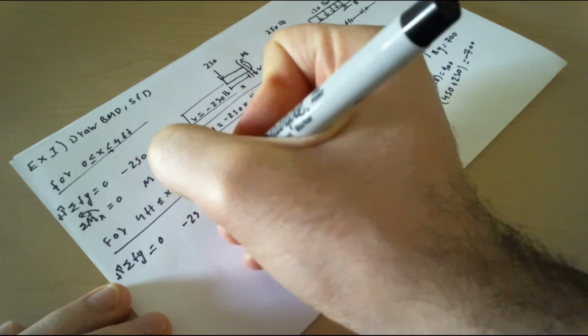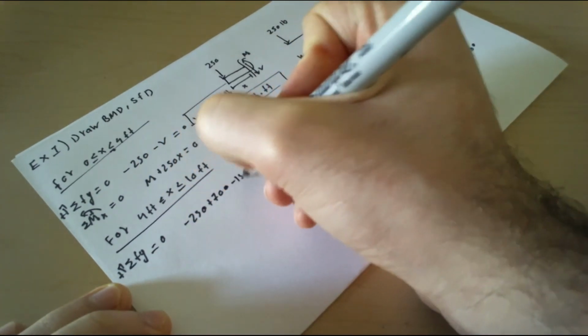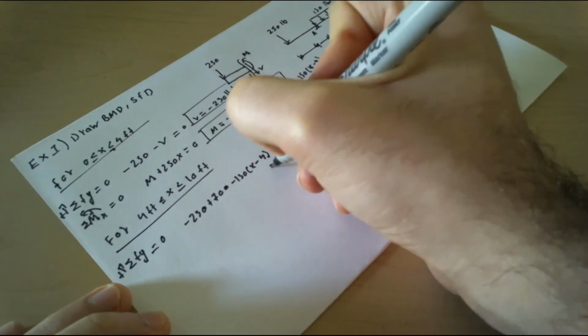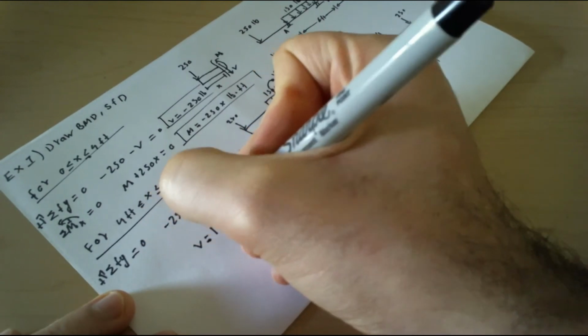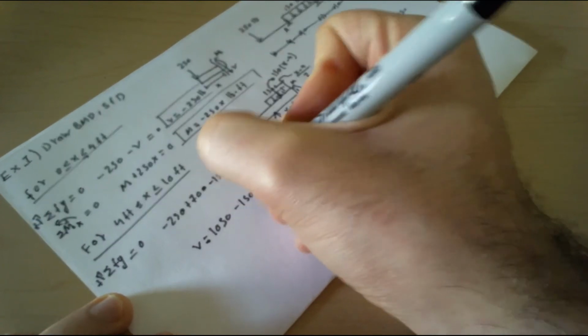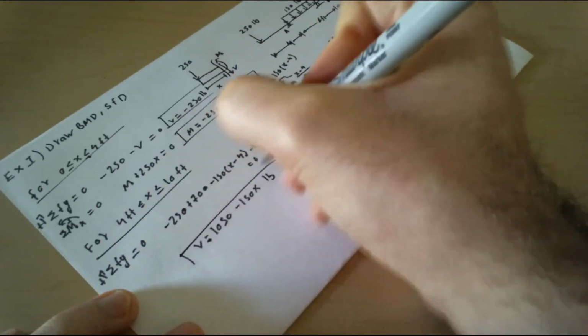So negative 250 plus 700 minus 150 times x minus 4 minus V equals 0. So V equals 1050 minus 150x pounds.